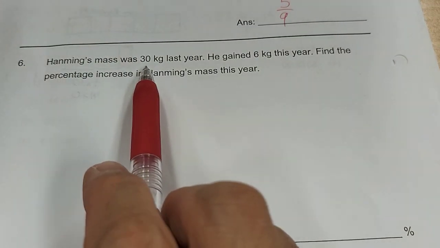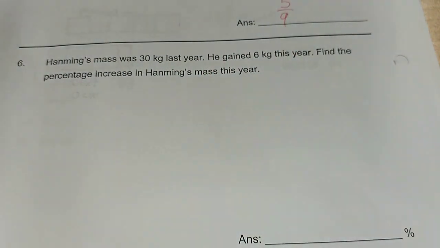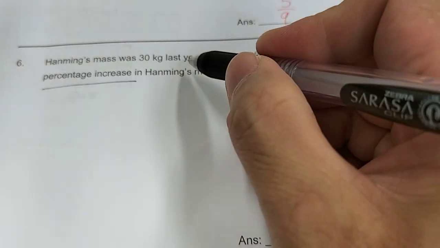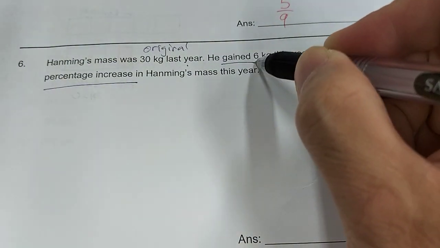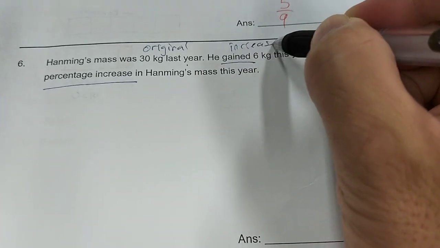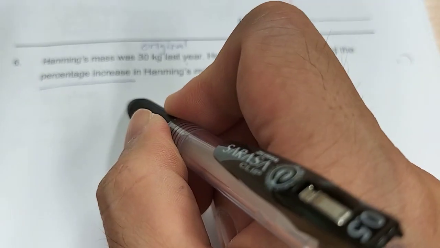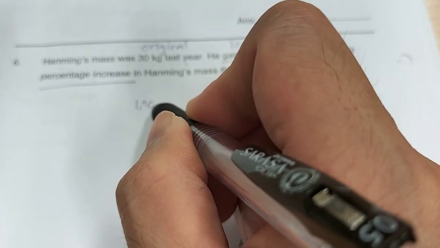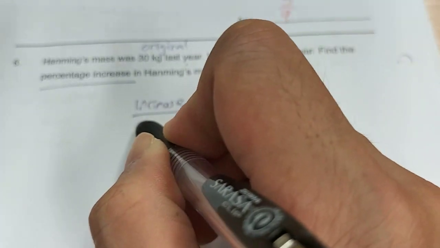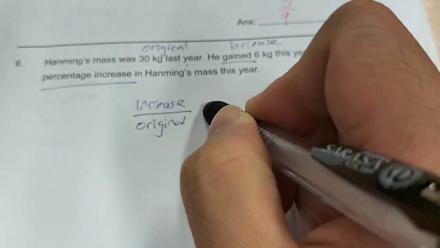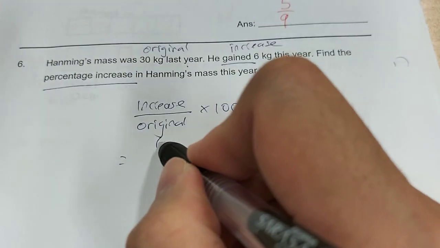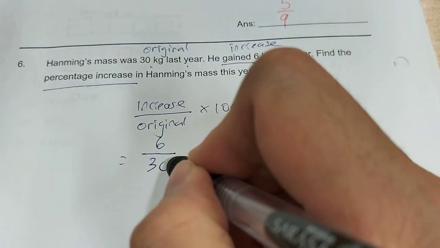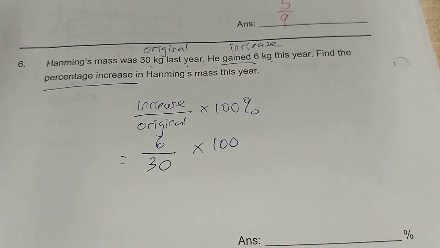Han Ming's mass was 30 kg last year. He gained 6 kg this year. Find the percentage increase. Okay, so if this was last year, this must be the original. And he gained, so there must be an increase. As we will recall, under the lesson on percentage increase, we'll find the increase divided by the original, then we multiply by 100%. The increase is 6 kg. Original is 30 kg times 100.